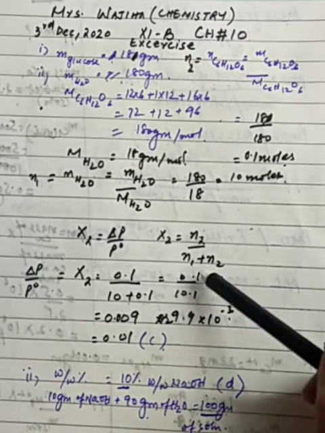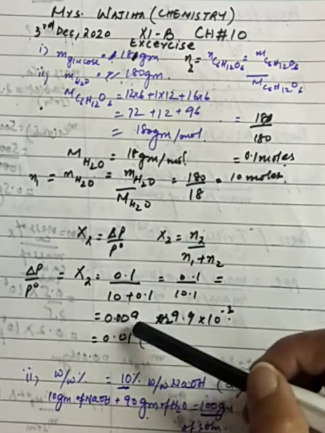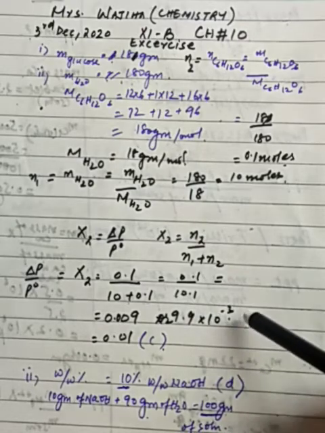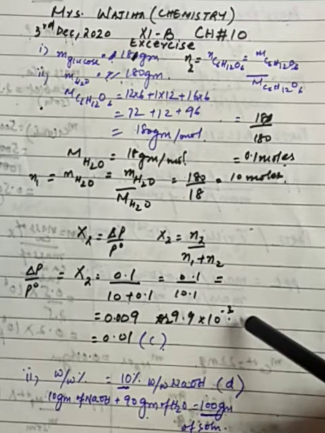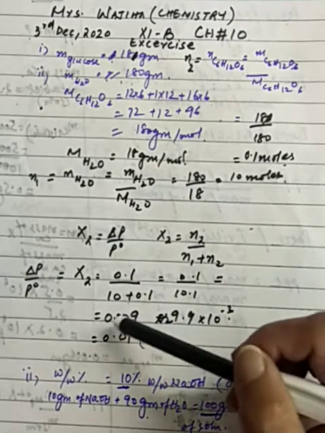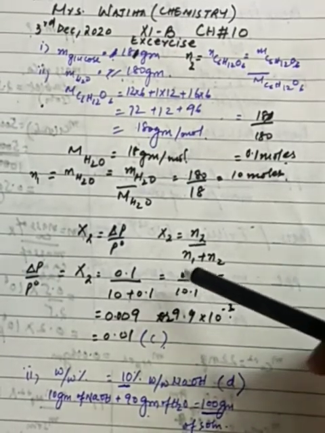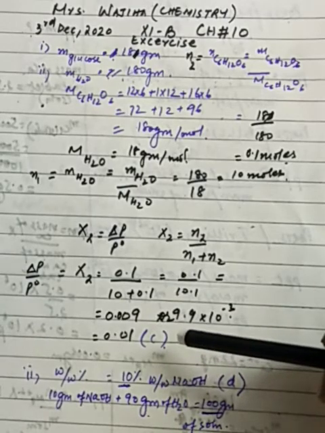When we divide it will be equal to 0.009 or 9.9 into 10 raised to power minus 3. When we round off this number, it will be equal to 0.01.